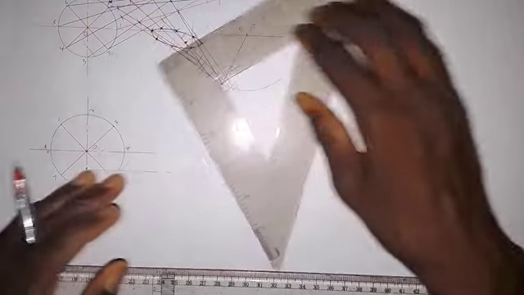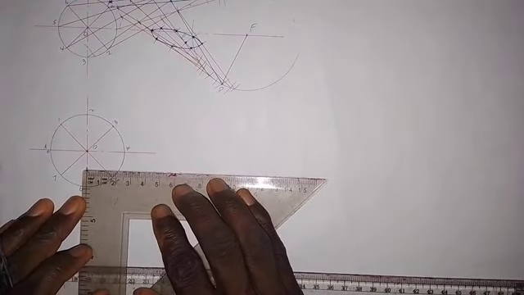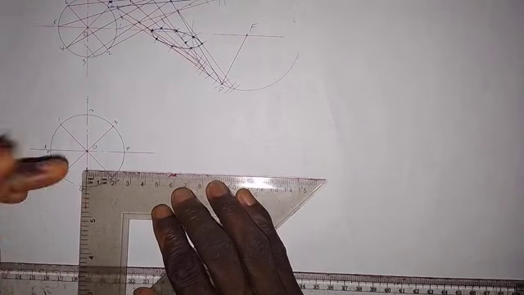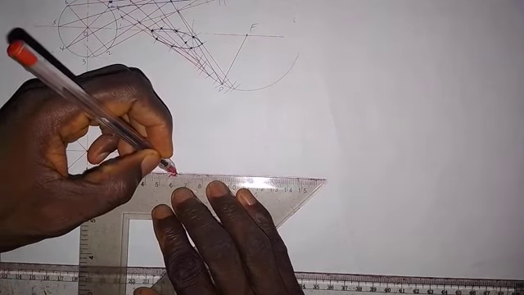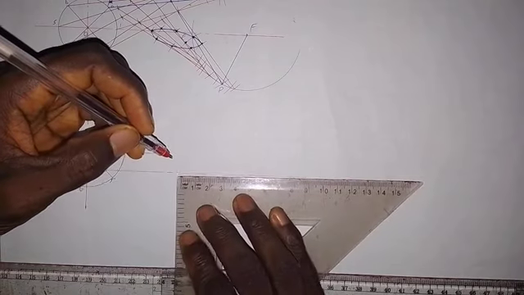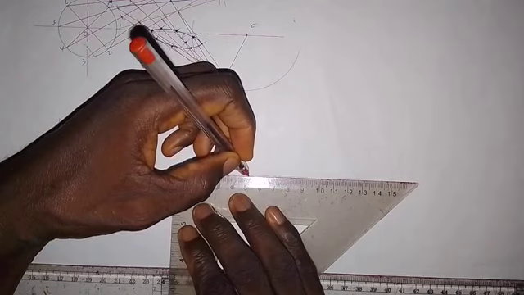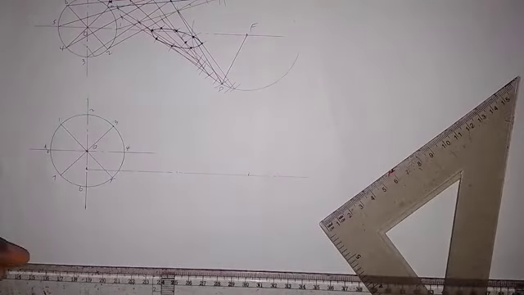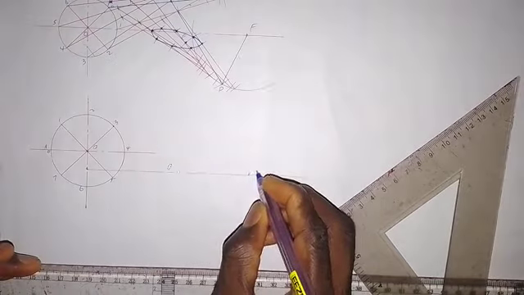The next thing that we're going to do is locate point D and point C. Point D is 62 millimeters away from the center. So this is 62 millimeters here. And the distance between point C and D is 50 millimeters. So this is point C here. Here we have, this is point D and this is point C here.